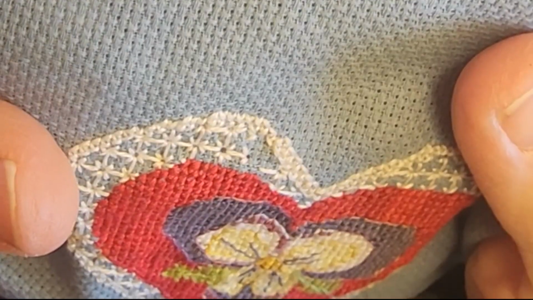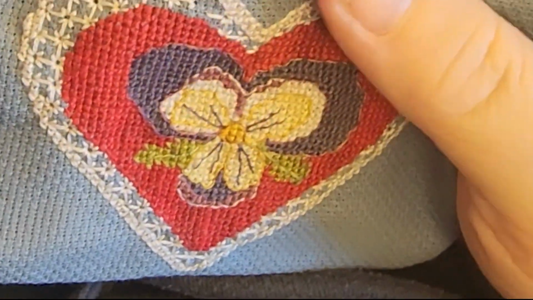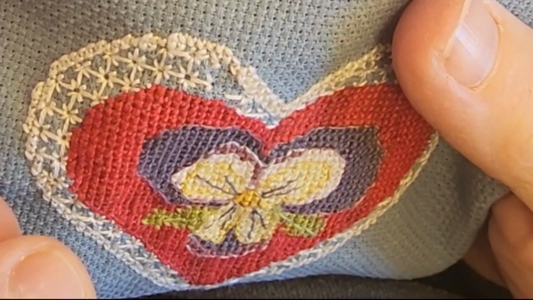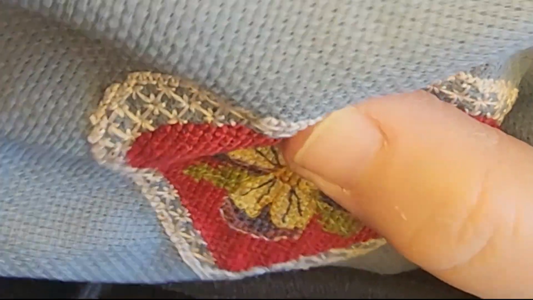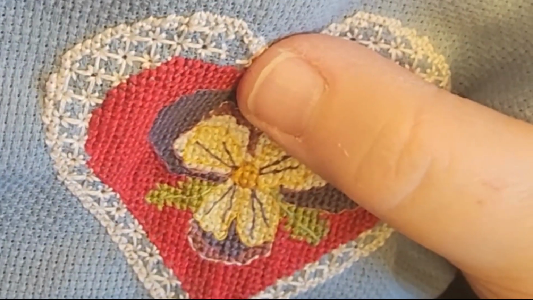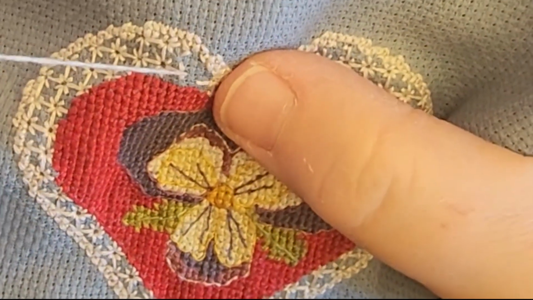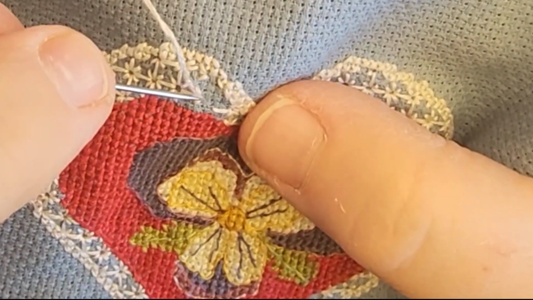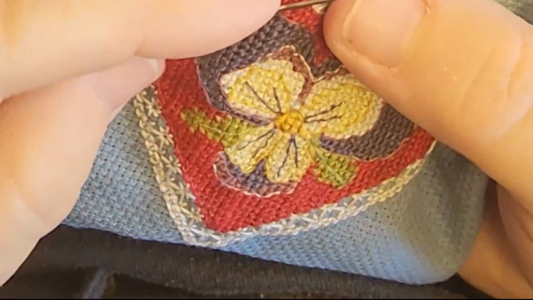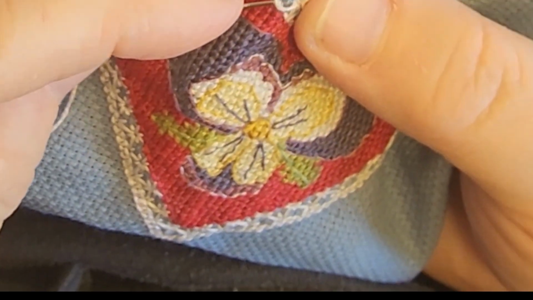Now, when you're going in the round, eventually you're going to come to the same place, which means probably, again, some major fudging. So like here, 1, 2, 3, I should be there. Okay, so what I'm going to do, I'm going to fudge.